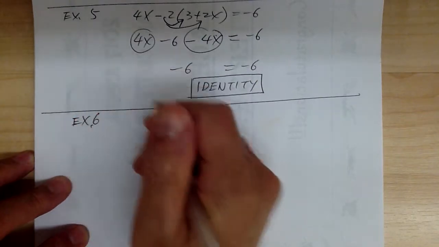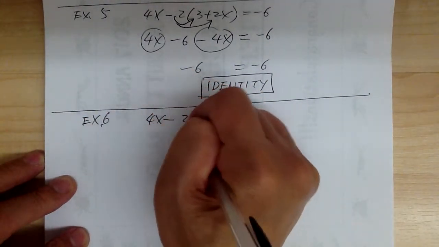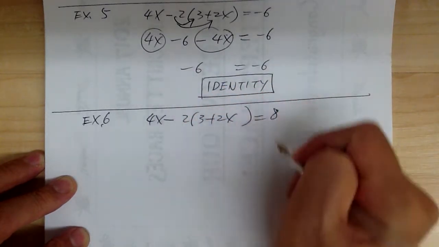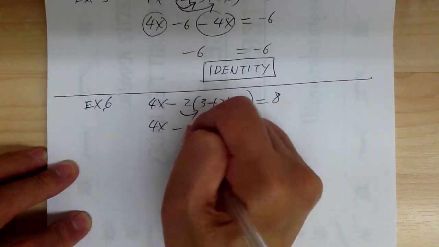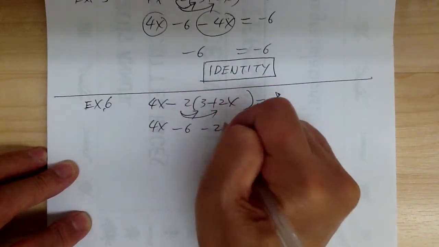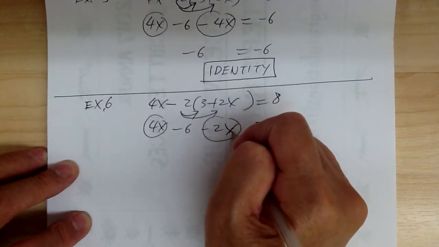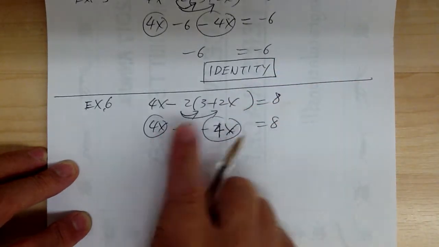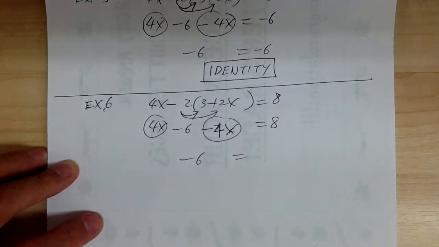Okay. Now example 6. You got 4x minus 2 times 3 plus 2x is equal to 8. So again, let's work it out. So you got 4x, multiply, so you get minus 6. Multiply, you get minus 4x equal to 8. Combine the like terms. This is a 4x. Combine the like terms, they cancel out, right? So you got negative 6 equal to 8.